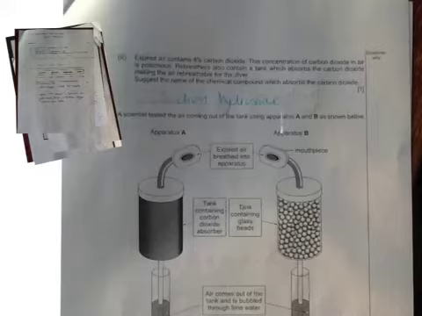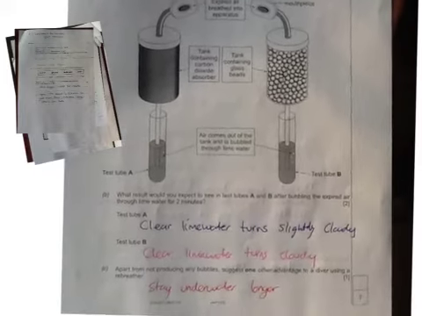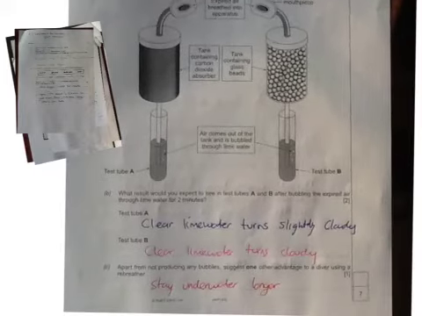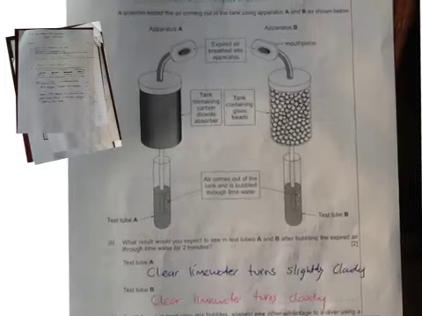This one is unlikely to come up because I think this is for another spec, but sodium hydroxide is the answer to that. And then it brings us to this question, which we do need to know the gas test for this. So what results? So what you've got here, let me explain this one.